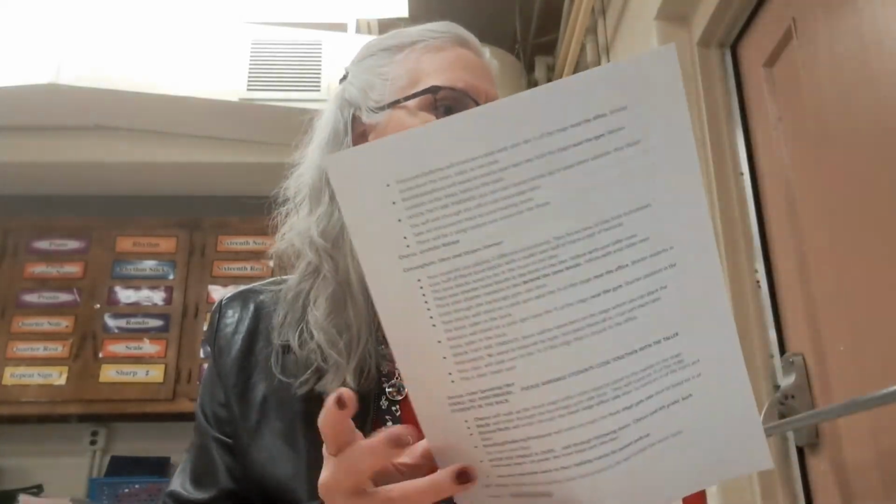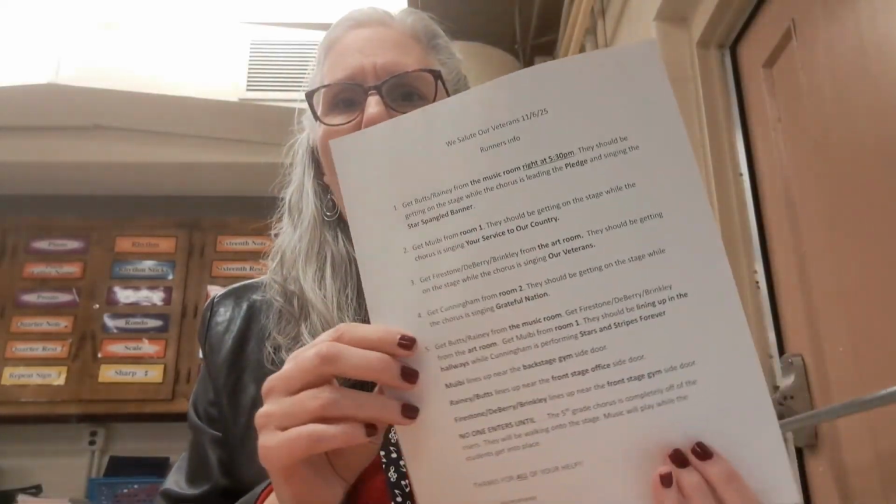So that's my teacher instruction page, and it's a front and back piece of paper. And I find that bullet points makes it easier to digest and all of that. And then another thing that I've had to write is my runner's info, which just tells them, get this class from the music room right at 5:30 p.m. They should be getting on the stage while the chorus is leading the Pledge of Allegiance and singing the Star Spangled Banner. And after they do that, they go to the next room that they need to go get people from.